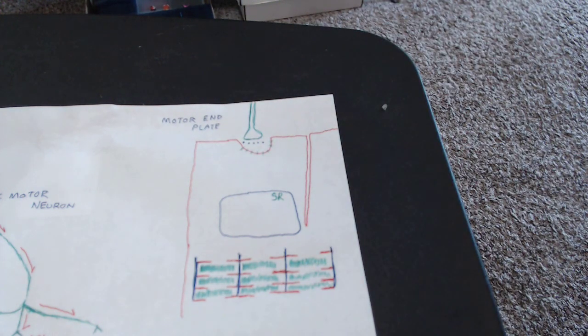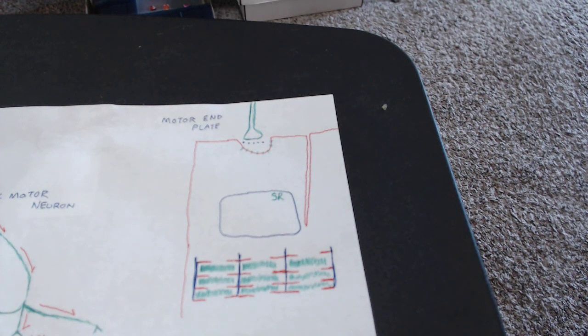So nicotinic receptors, as we have discussed before, are always excitatory. They are always excitatory because essentially they are ligand-gated sodium channels.